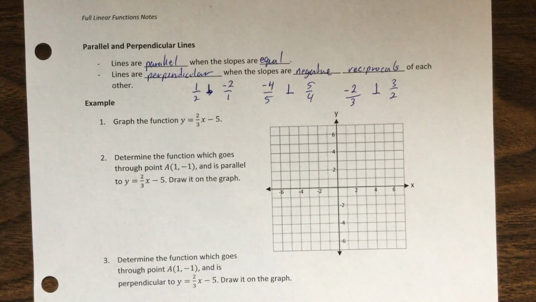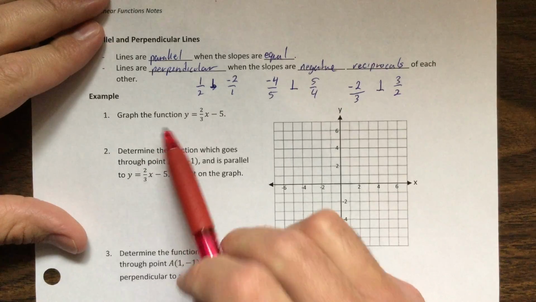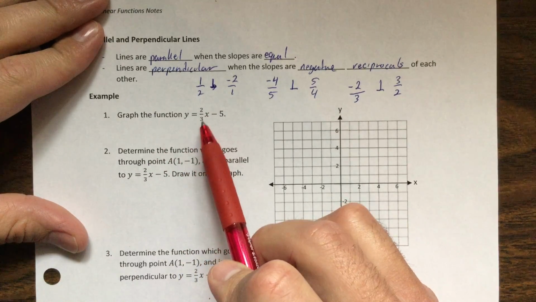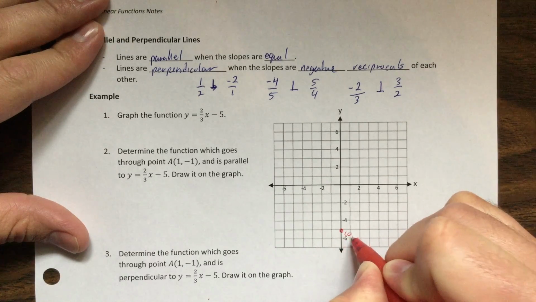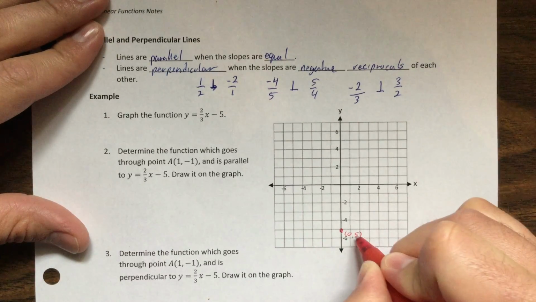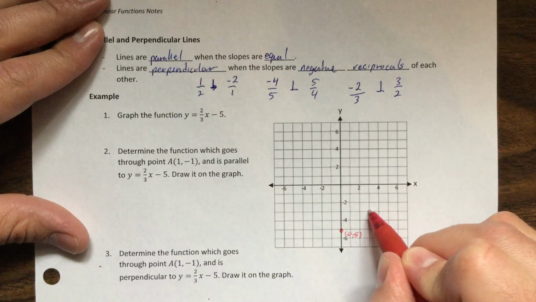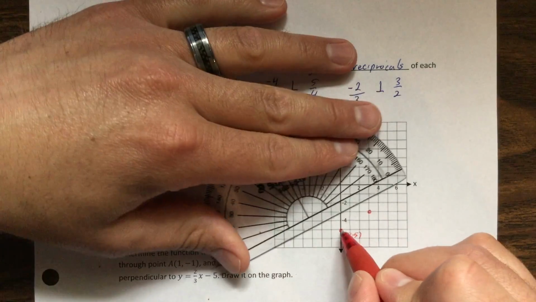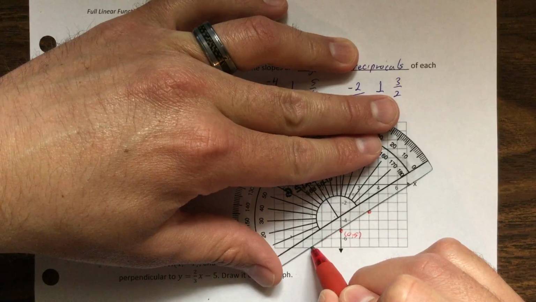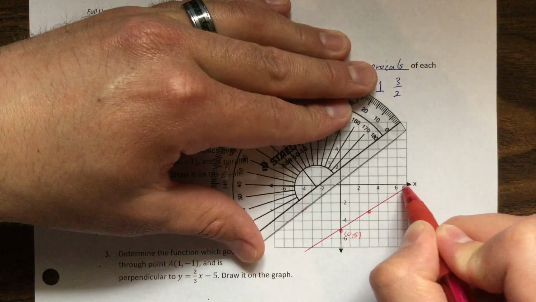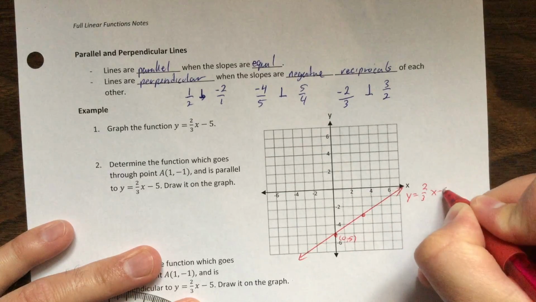Let's do a little bit of graphing here. Now we're going to go back to slope-intercept as well, so I've thrown some of those in there. Let's graph the function y is equal to 2 over 3x minus 5. Minus 5 is this point right here, 0, negative 5. And we have a slope of 2 over 3, so we go up 2 over 3 to right there. And this will be the line, let's try to get it as exact as possible. So this is y is equal to 2 over 3x minus 5.